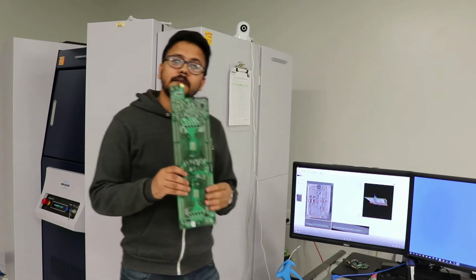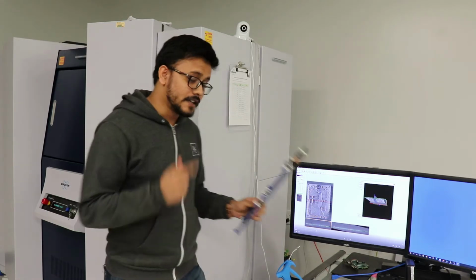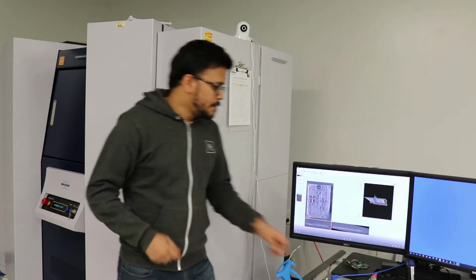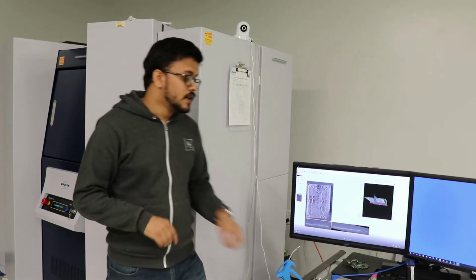When we put these in, first of all, it's a non-destructive reverse engineering. Why? Because I'm just putting my whole printed circuit board inside it. I'm not destroying my circuit board. I'm not going to remove anything from it, or add anything to it, like the other instruments I talked about. That's why it's non-destructive reverse engineering.